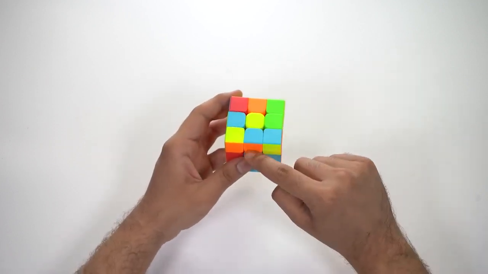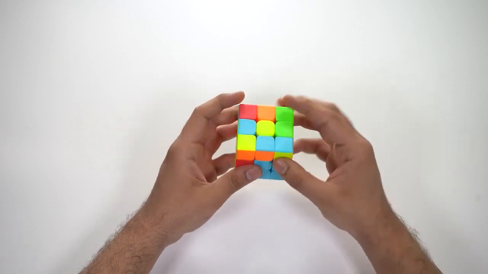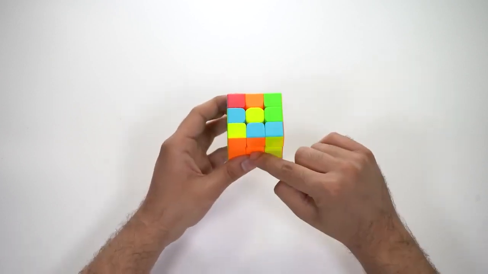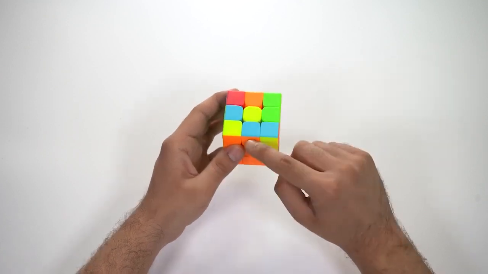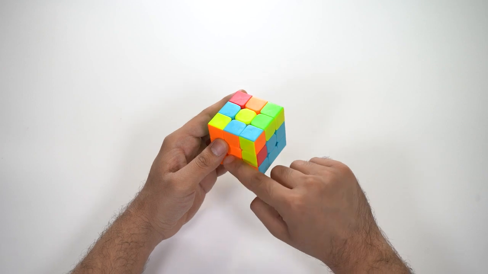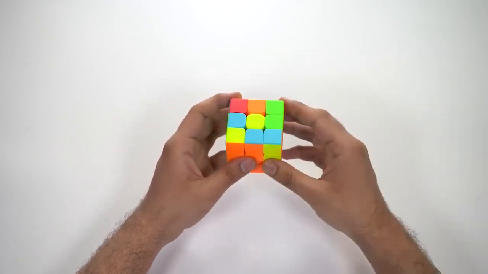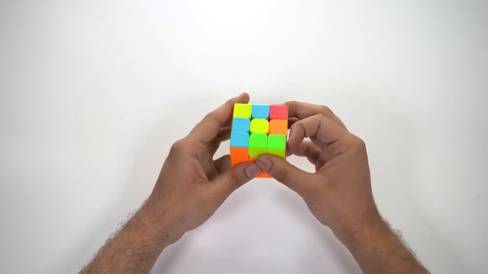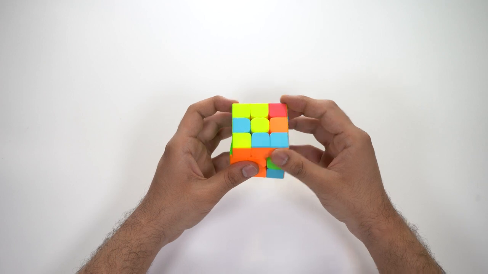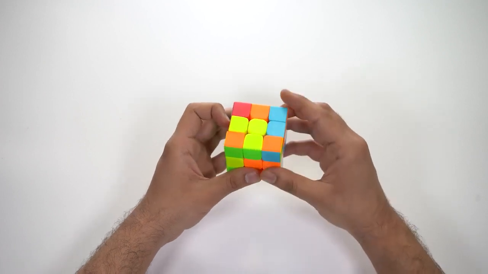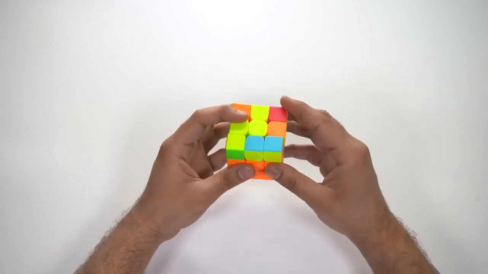Finally, we have the orange and blue edge. Once again, the color in the front is orange, so we align it with the orange center. Using the color on the top, we can determine that this edge belongs on the right, between the orange and blue centers. So we perform this algorithm: U, R, U prime, R prime, U prime, F prime, U, F. And that solves this edge.